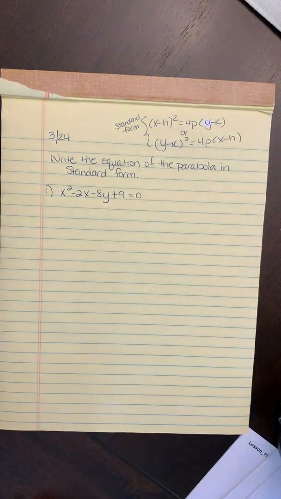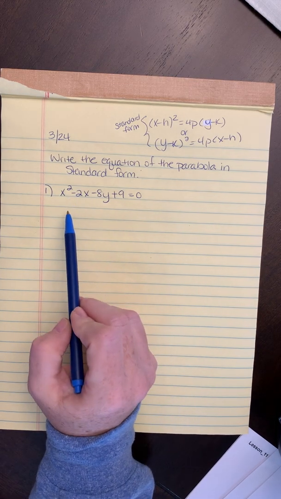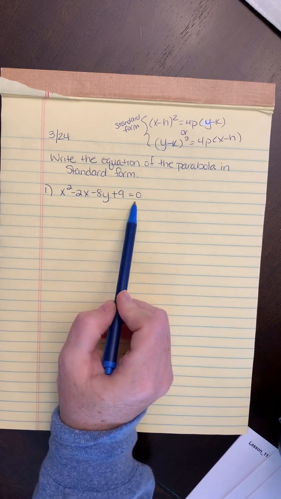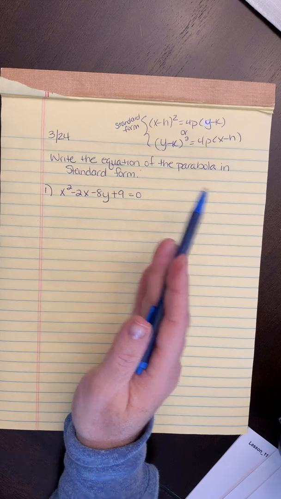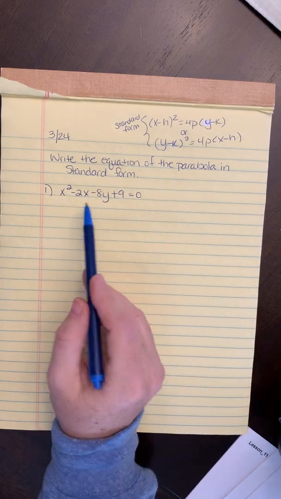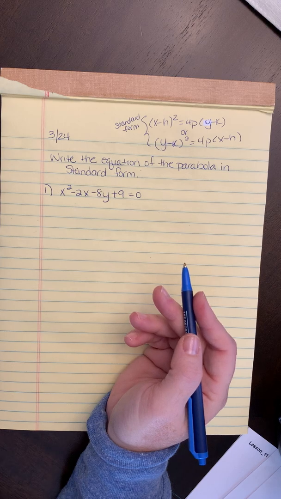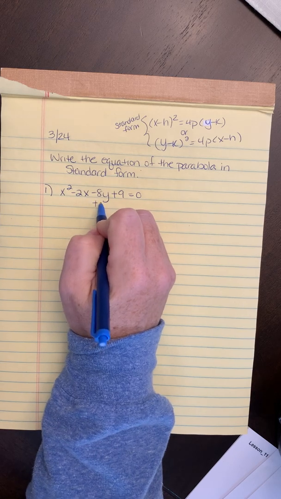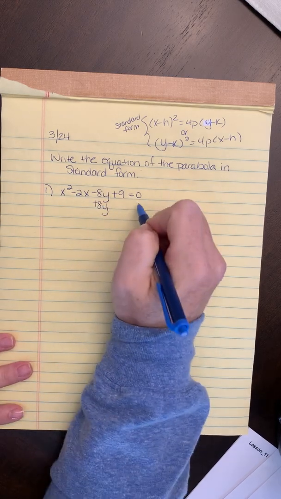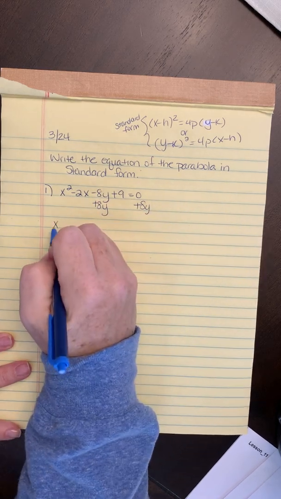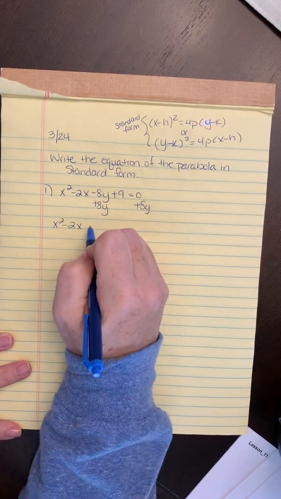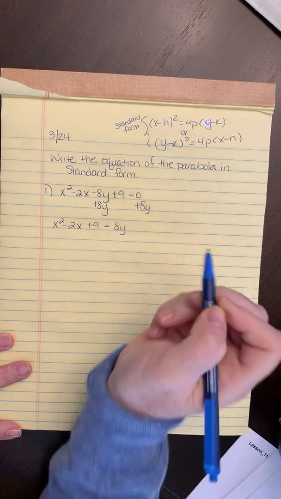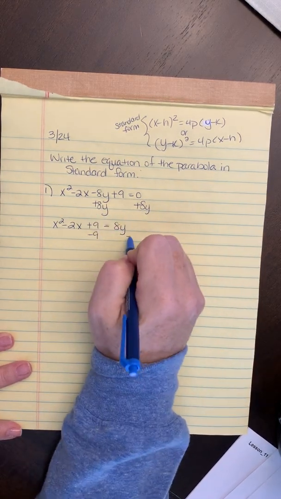So we have to use our algebra skills and our prior knowledge to get these equations the way that we want them. If you look, you're always going to see x's and y's, and you want to take the squared letter and keep it on one side, and take the other letter and move it to the other. So the first thing I'm going to do is move this 8y over. And then you're going to move that number over. You're going to see why in a second.